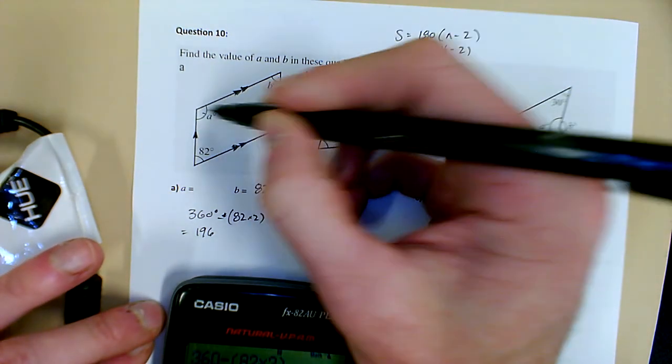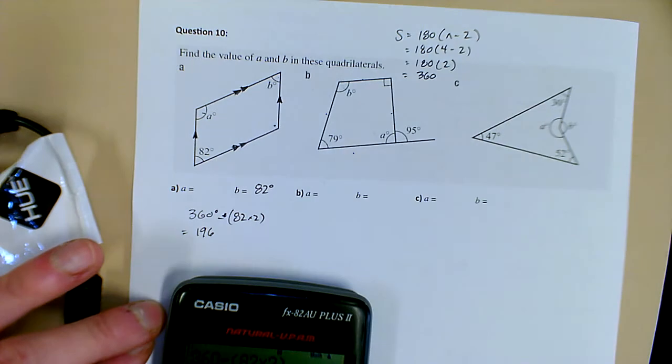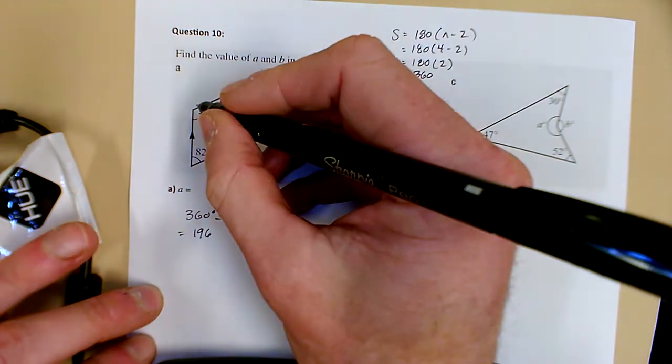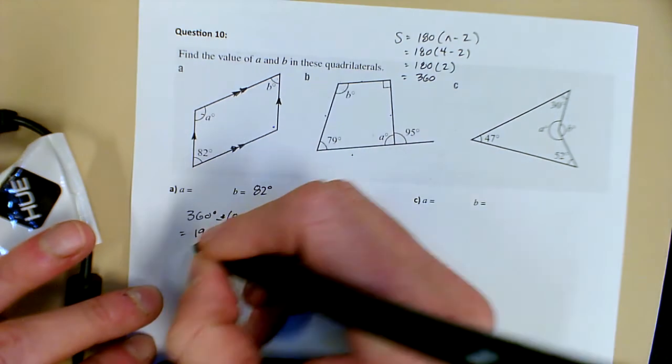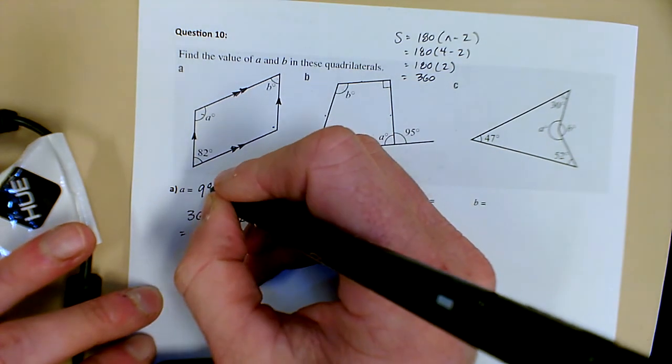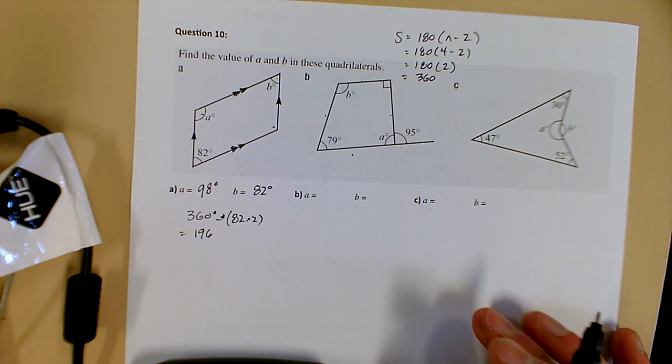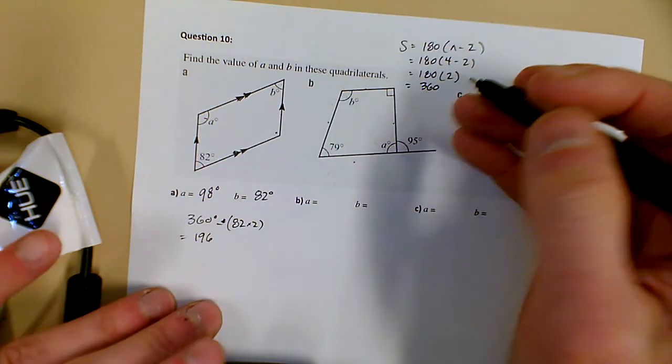196 is these two angles right here and here combined. So I take 196, divide by 2 to get 98. Are these slightly larger than 90-degree angles? Yeah, they are. So A is going to be 98 degrees. All right, so that's pretty good for that first one.